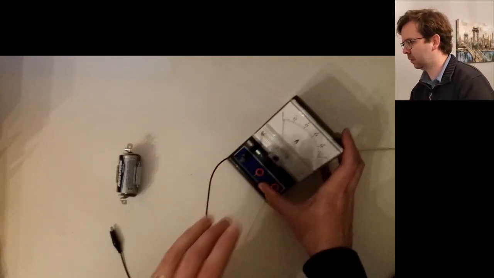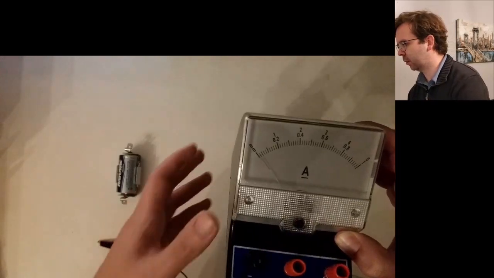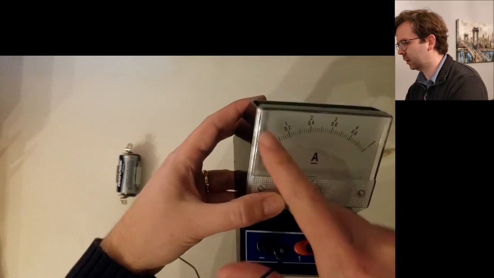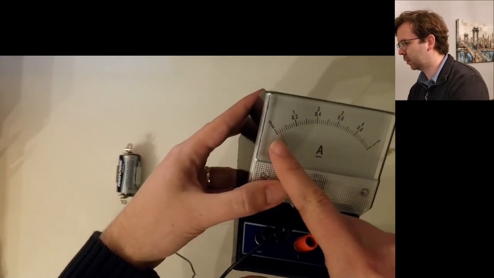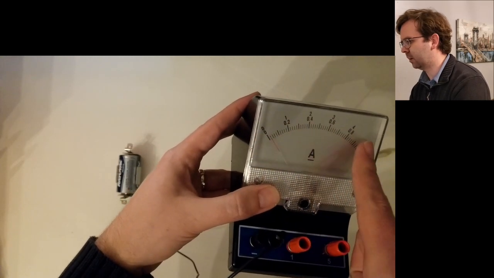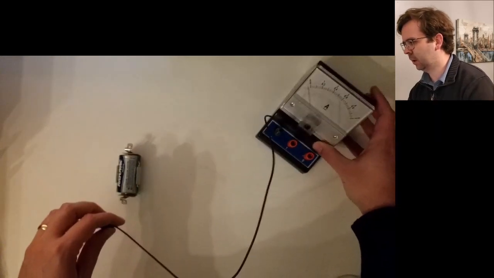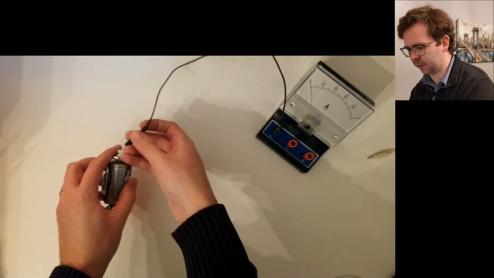This is an ammeter. This measures amps. And it's kind of hard to see here. It's got two different scales. It's got a bottom scale and a top scale. So the bottom scale goes from 0 to 1, and the top scale goes from 0 to 5 amps. We're going to be using the bottom scale for this circuit. So I'm going to connect this to my battery.